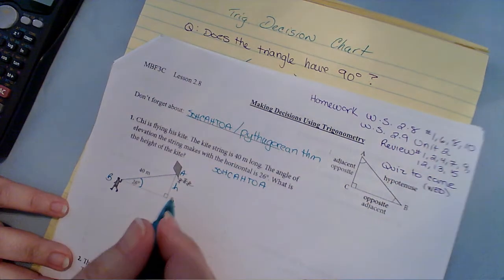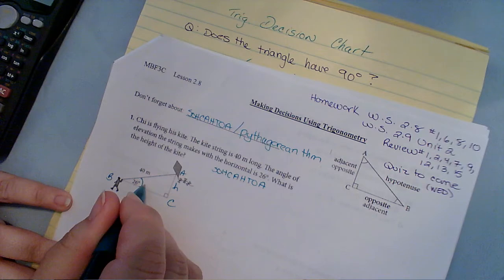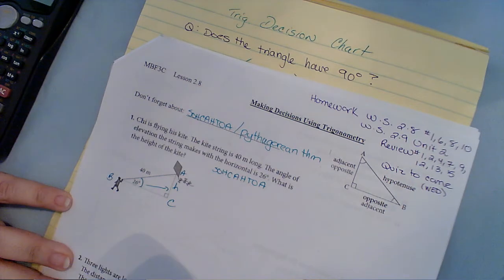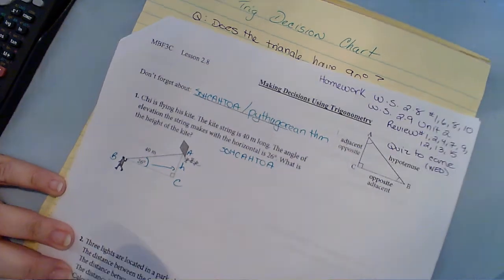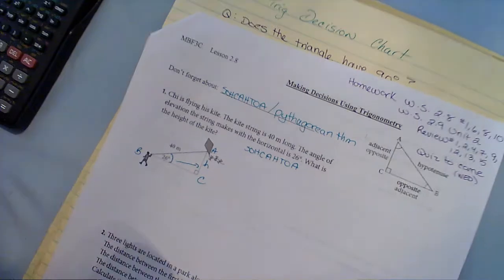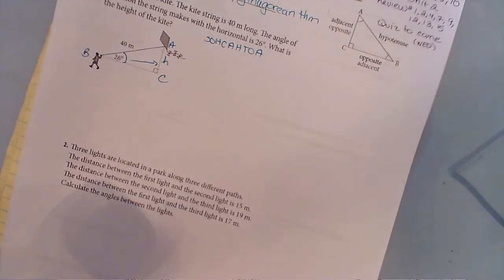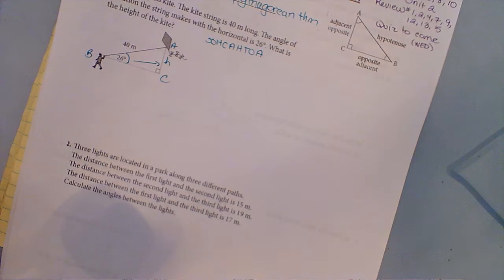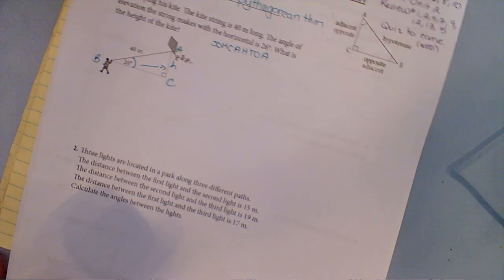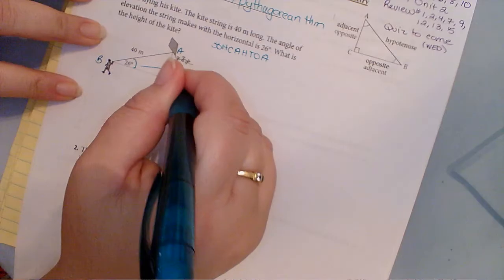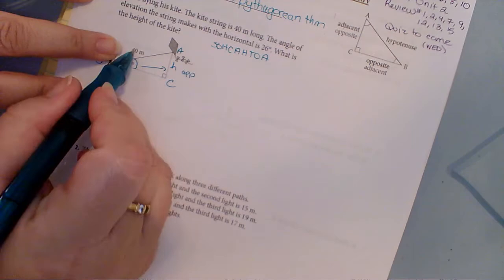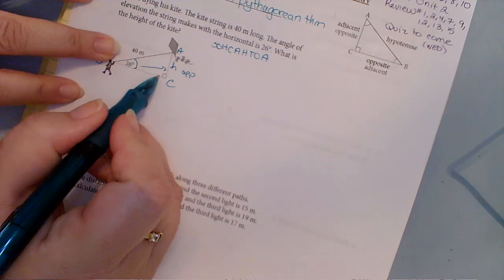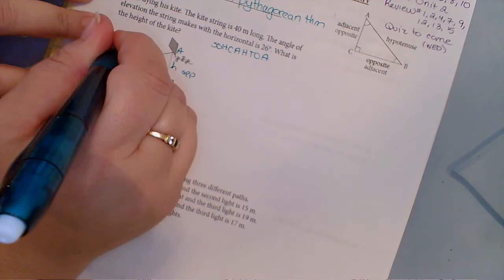So the 26 degrees is what we use, and it dictates that the H side that we're interested in is going to be considered opposite in this case. So we have the opposite, and we have the 40. The 40 is across from the 90. That's the longest side in the triangle. That's considered to be the hypotenuse.